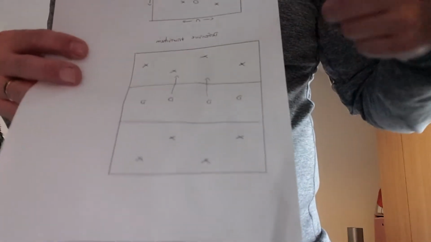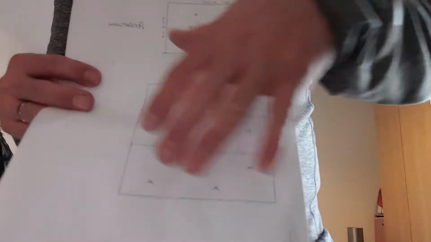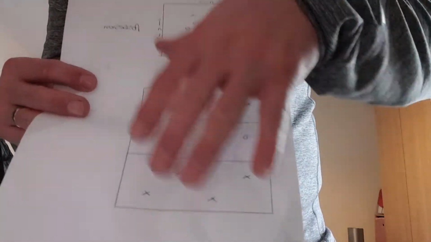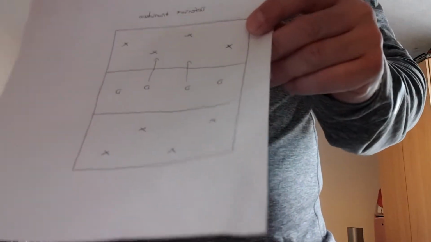So again, I'm working on a specific topic, so maybe transition, but I'm not working on an area of the pitch. I'm not working back 4 or midfield. I'm working in a general sense. So that is how skill sessions tend to work.